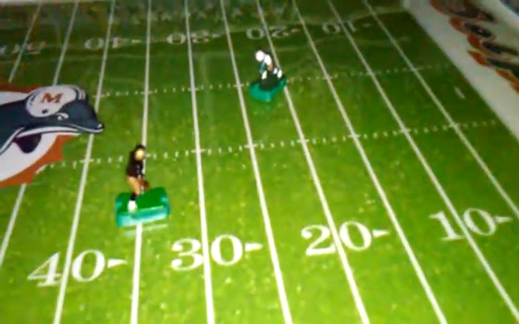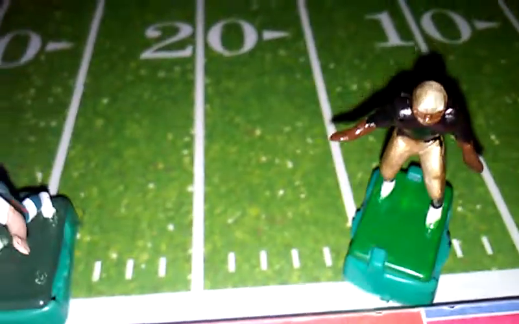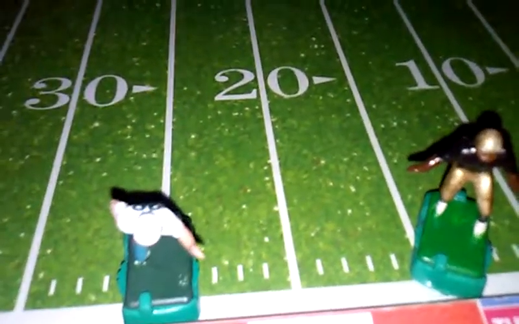Let's take a look. And again, look at that incredible move. He dodges those defenders and heads out of bounds. That's what the swerving technique can do. Incredible movement by our receiver.